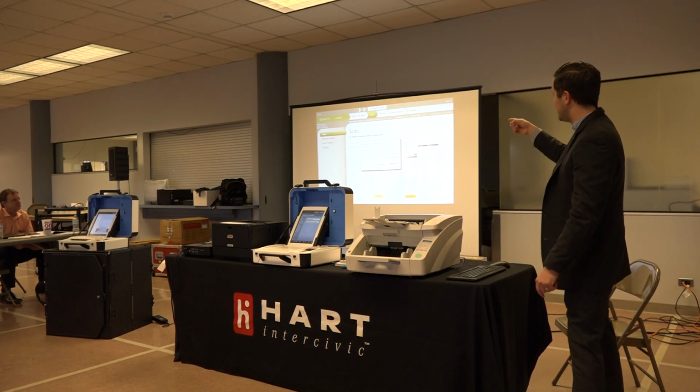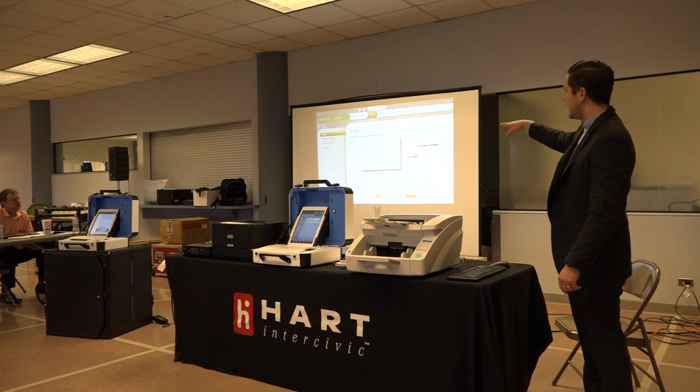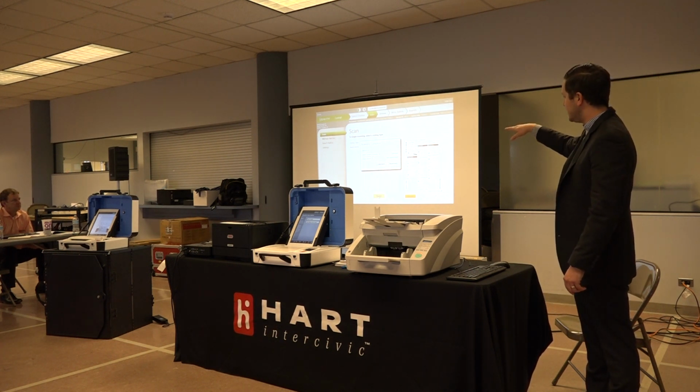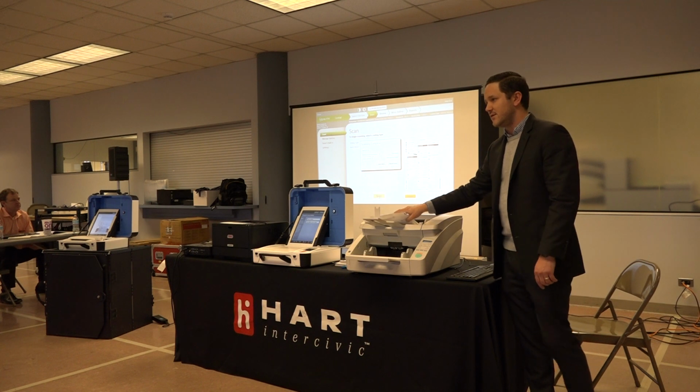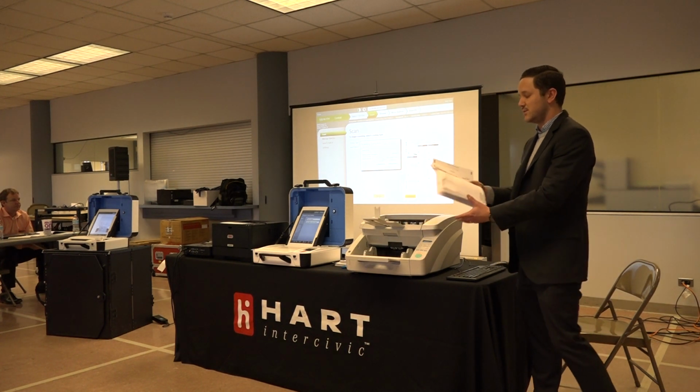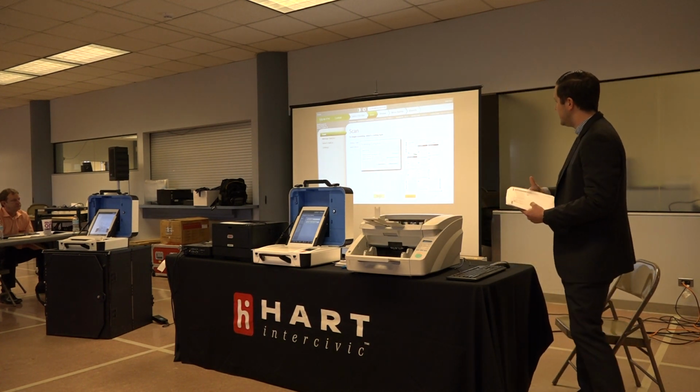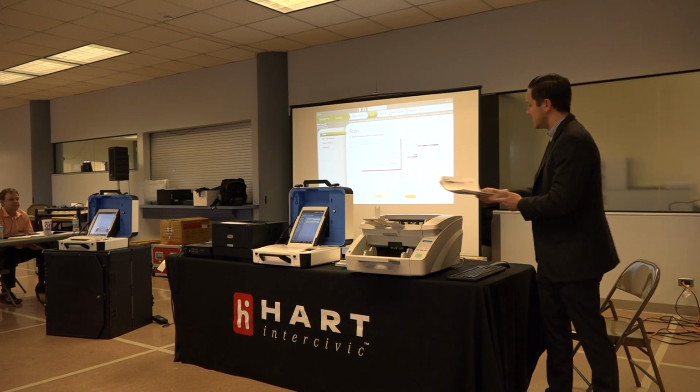So, ballots scanned successfully, 22. Here's where I get the numbers. It says sheets scanned was also 22, meaning we have a single sheet ballot. We could do multi-sheets, but this is a single sheet ballot. And 0 sheets were rejected.